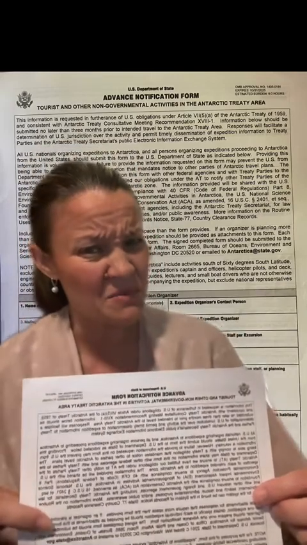They do have this form that is DS-4131 for those of you that want to go look it up. It is the U.S. Department of State Advanced Notification Form for all tourist and other non-governmental activities in the Antarctic Treaty Area, which means if you want to go to Antarctica, you have to give them 3 months advanced notification, and they could still deny you. Which is weird to me because I've never been to a continent where I've had to give 3 months advanced notification. All you need is a passport, and you're there. Oh, and money. But, I mean, come on now. This is just garbage, and they could still deny it. All of it tells you.